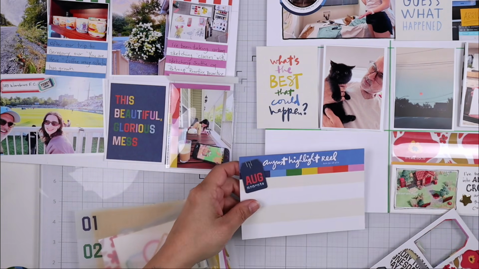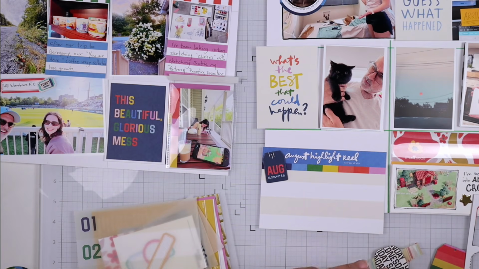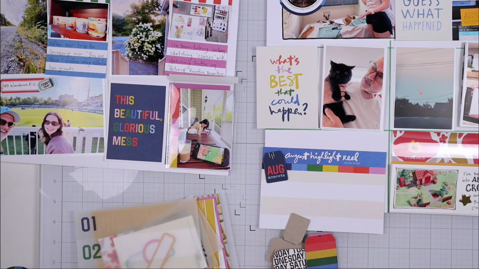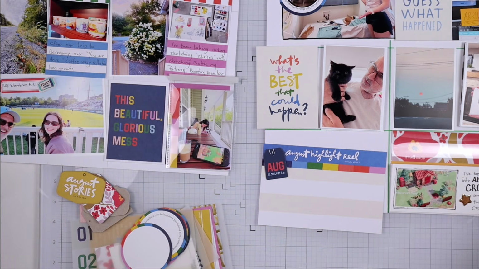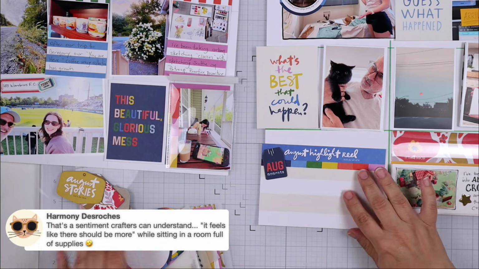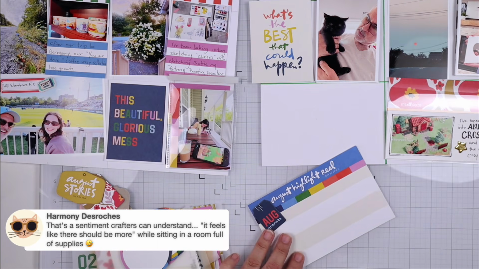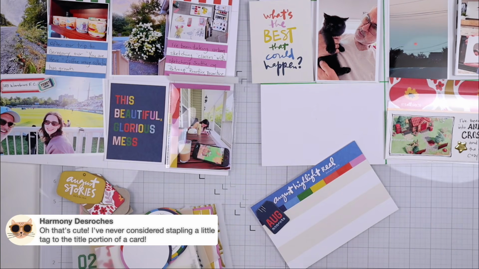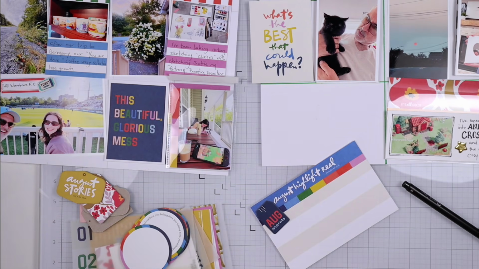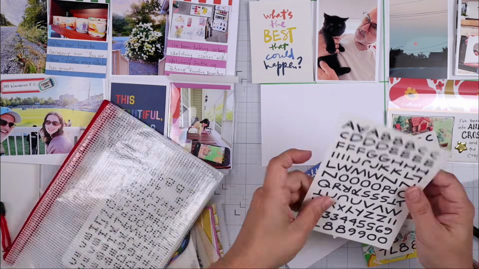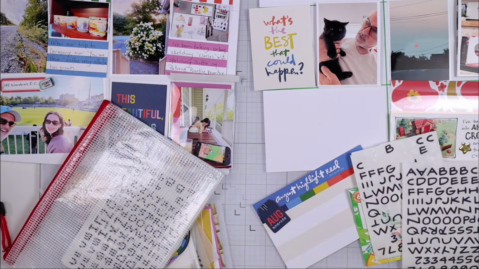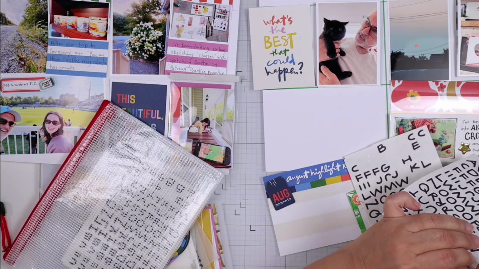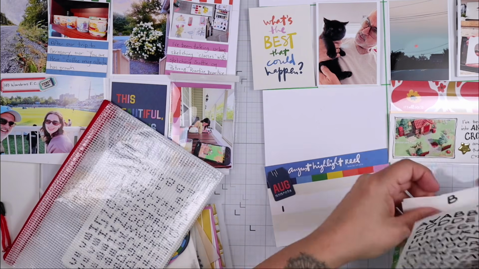Just as an embellishment, I'm putting this August Moments piece of chipboard from the kit. I'm just stapling it in place on the card. I think that just adds a little bit of interest to this card, which is otherwise just going to be a little bit of journaling here. So I'm going to put one piece of journaling on the white strip and one piece of journaling on the beige strip, I guess it is.